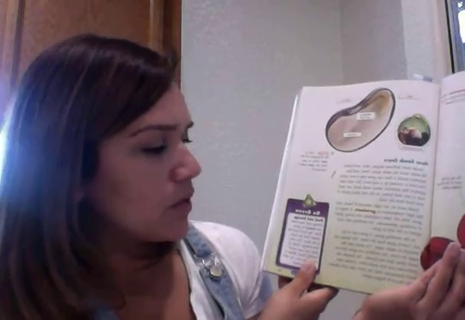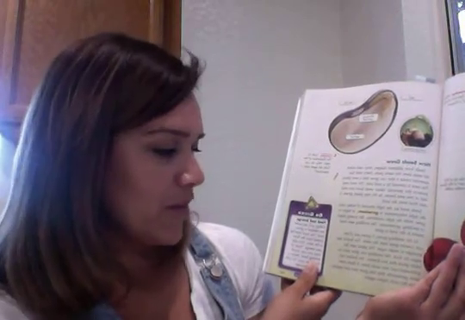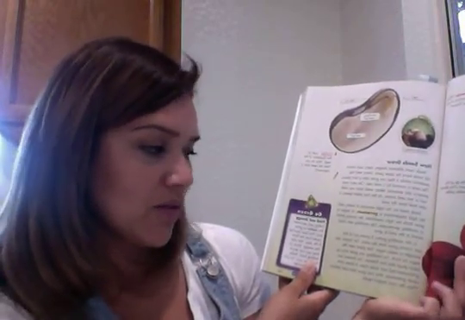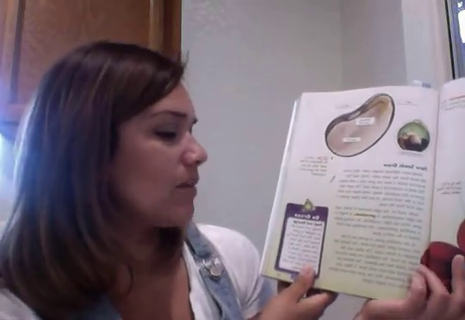The seedling can grow into an adult plant that has flowers. The flowers are pollinated, and new seeds are formed. If these seeds germinate, they can grow into new plants, and the cycle begins again.